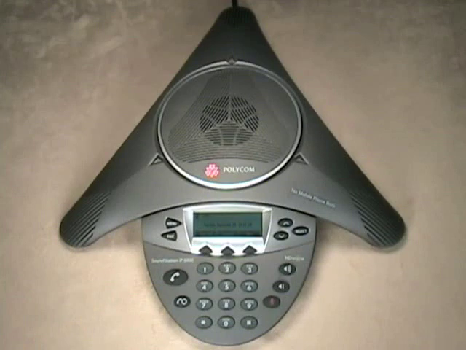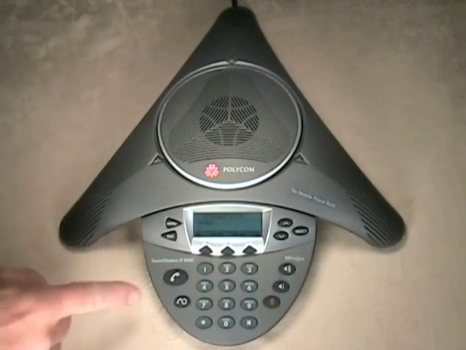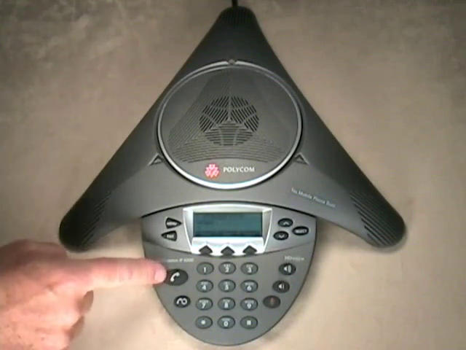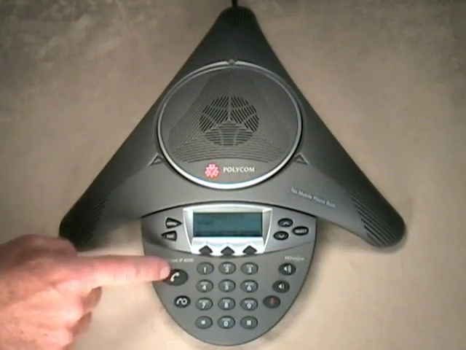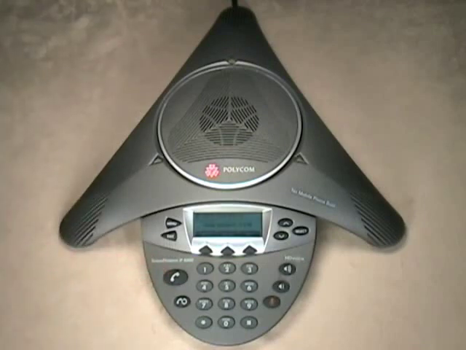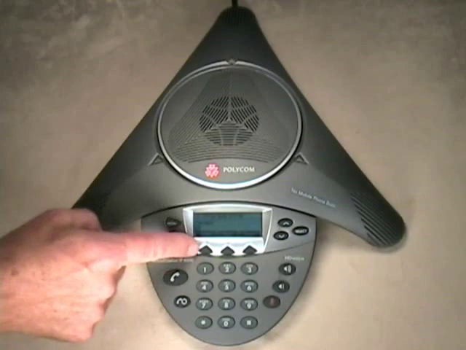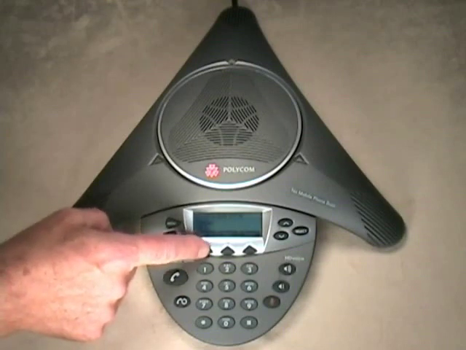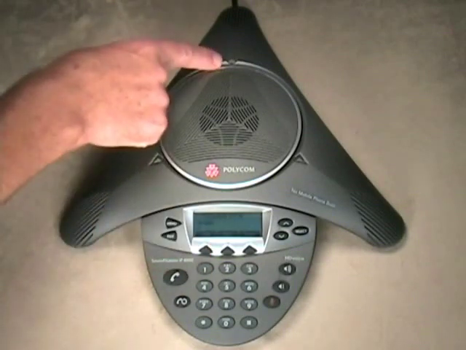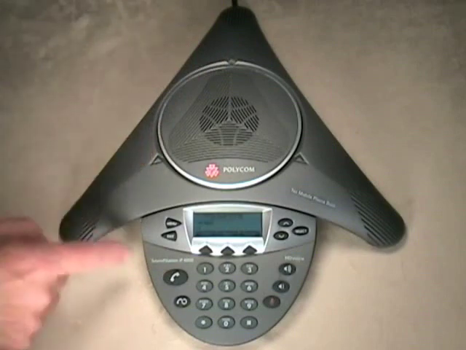There are two ways to answer a call on the Polycom IP4000 and IP6000 conference phones. Press the off hook button here, or alternatively press the answer soft key here. You'll notice the lights flashing on the phone green to indicate an incoming call.